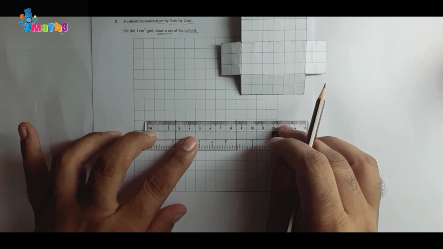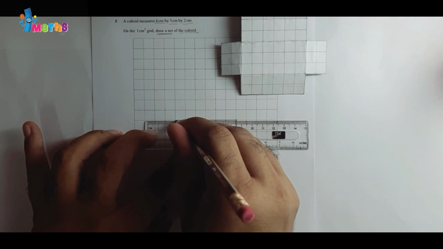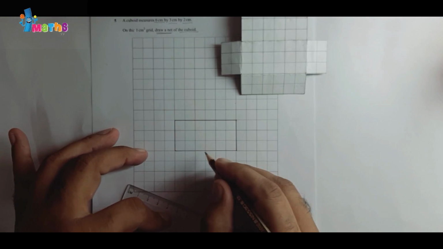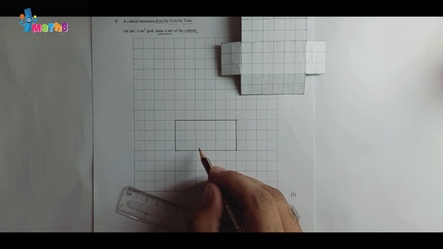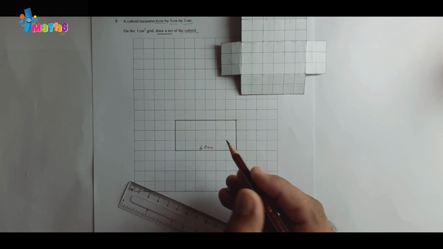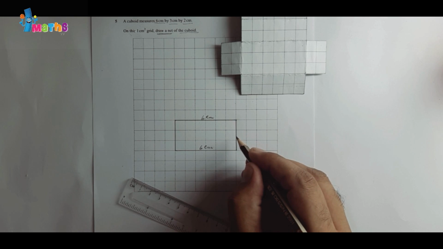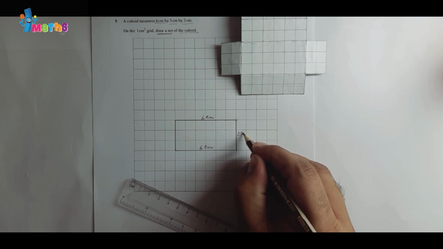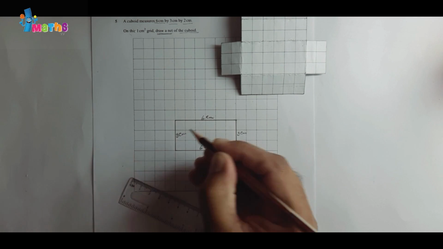So it will be this base area, which is 6 centimeters by 3 centimeters. So we can write dimensions here: 6 centimeters. This is also 6 centimeters. This one is 3 centimeters, and this one also 3 centimeters.